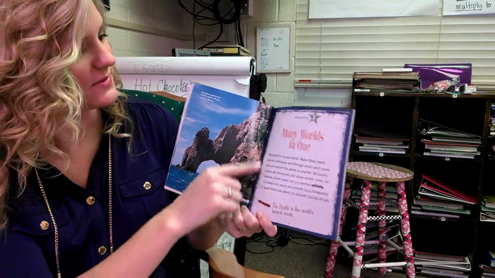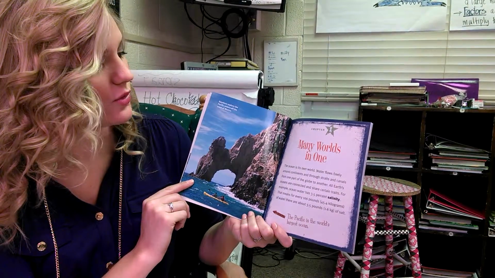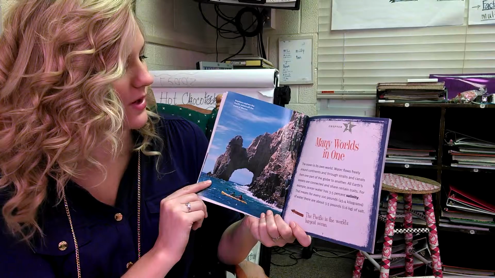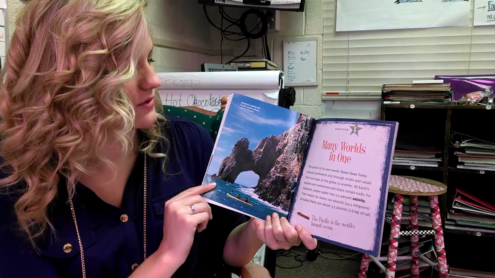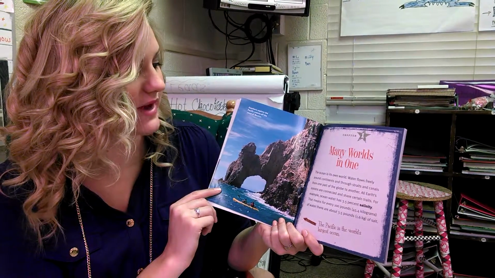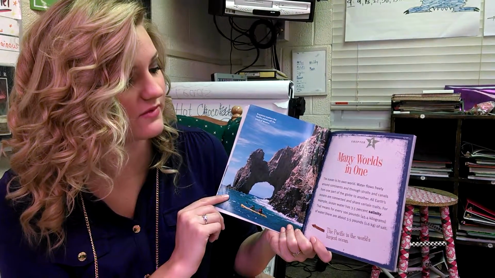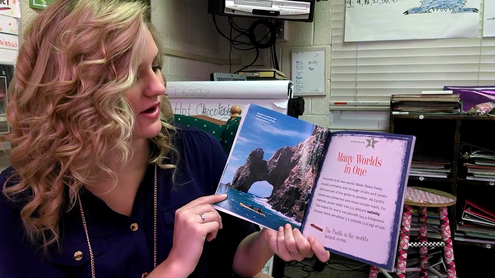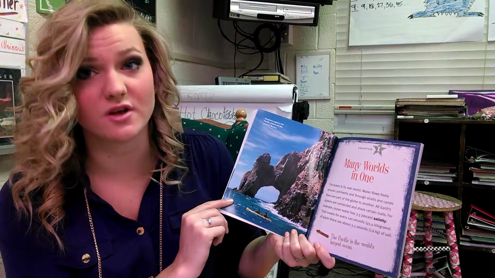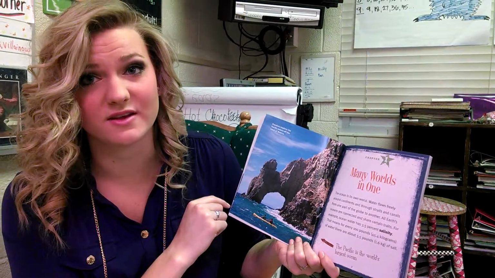So if I read this first section, I'm going to start with the title. It says, Many Worlds in One. And it says, the ocean is its own world. Water flows freely around the continents and through straits and canals from one part of the globe to another. All Earth's oceans are connected and share certain traits. For example, ocean water has 3.5% salinity. That means for every 100 pounds or 45.4 kilograms of water, there are about 3.5 pounds or 1.6 kilograms of salt. So for every 100 pounds, there's 3.5 pounds of salt in the ocean.